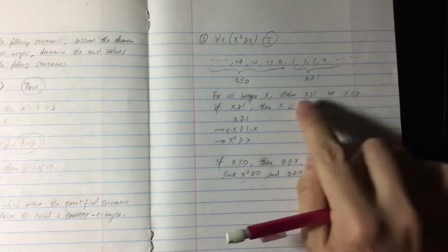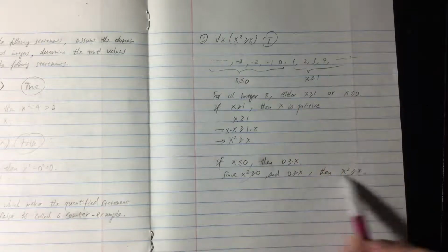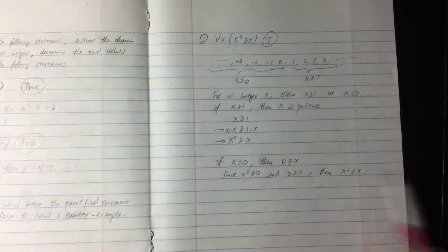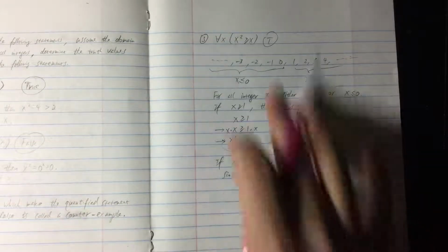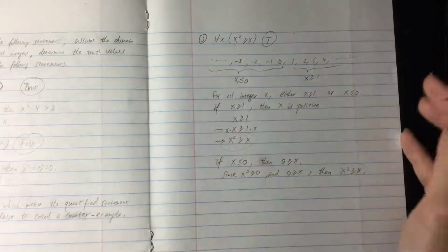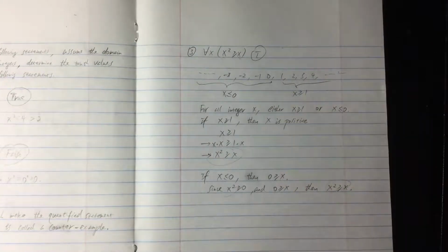That's case 2. In both cases, we have the same conclusion. That's why this statement is true for every x. And that's how we prove it.